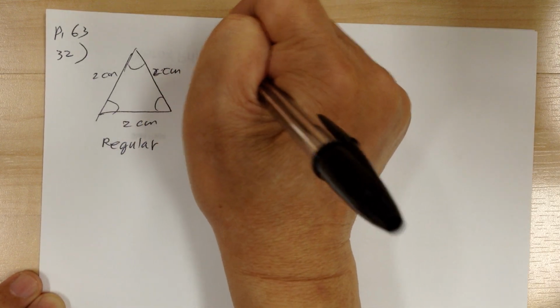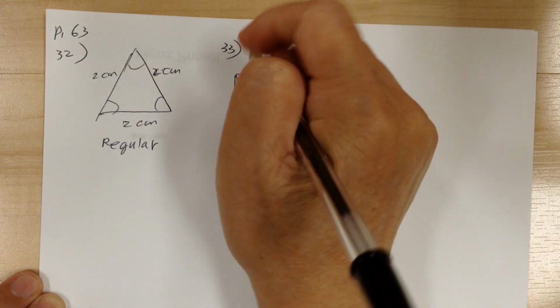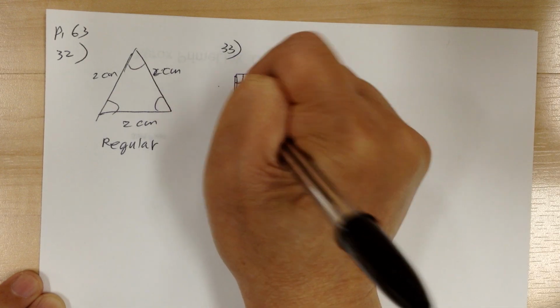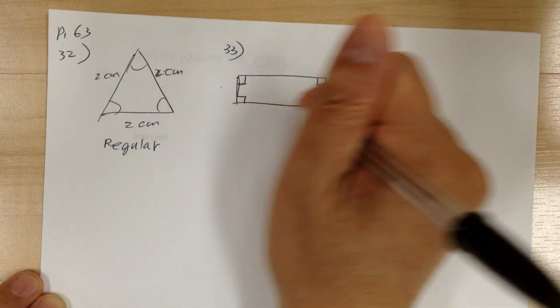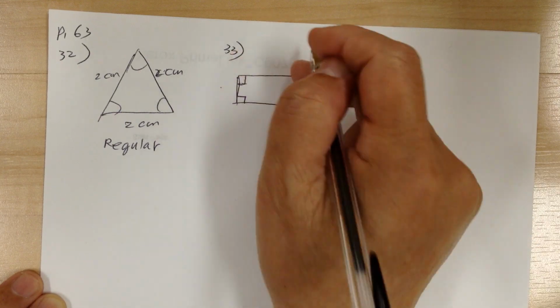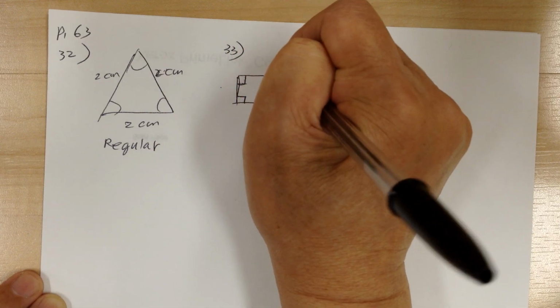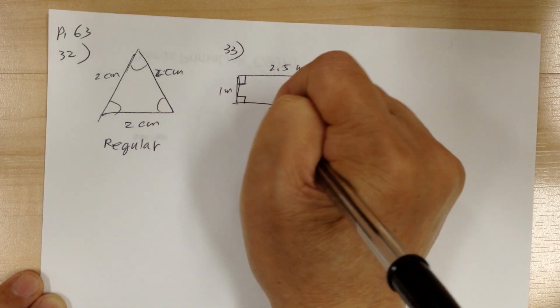Okay, number 33. So you have, okay, this is equiangular because all 4 angles are congruent, but the sides are not congruent, because this is 2.5 and this is 1 meter.